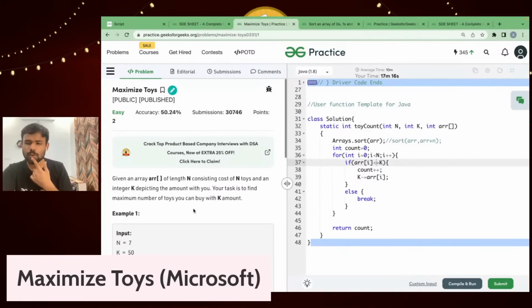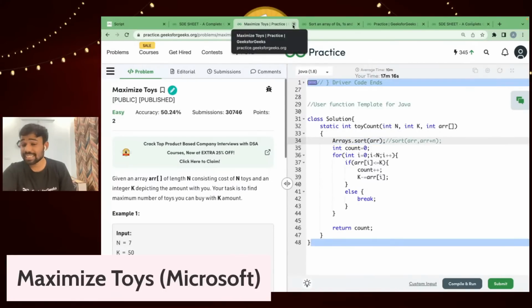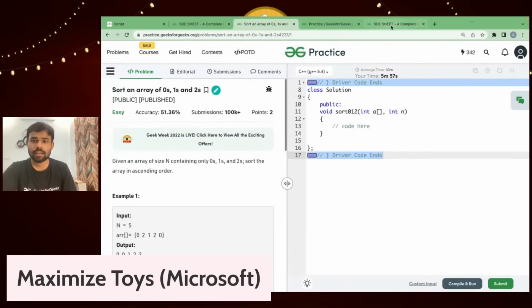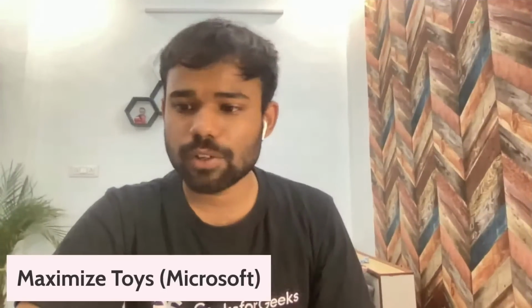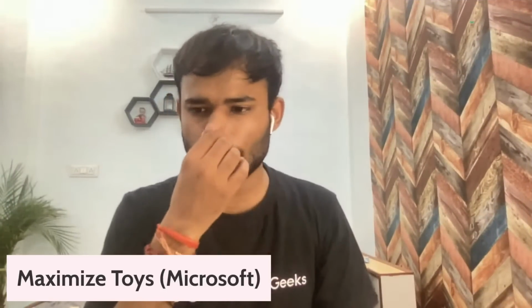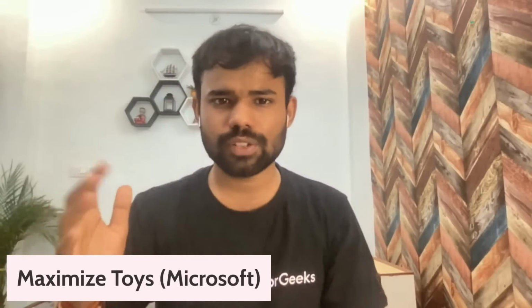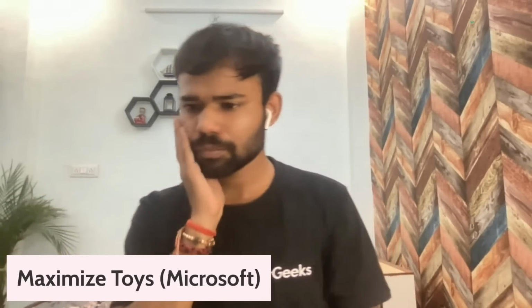This is the best approach. So can anyone tell me the time and space complexity for this? Just write in the chat box. This is the arrays sort function. Obviously, the time complexity will be n log n, and we are not using any extra space, so it will be order of 1, constant space. It's not order of n. It's n log n because we are sorting.